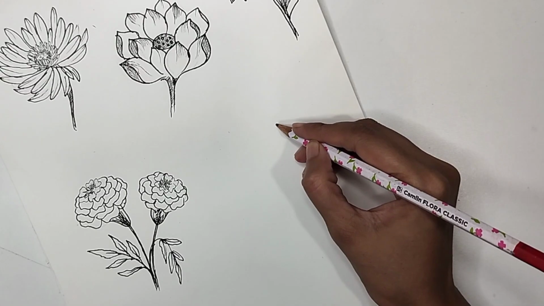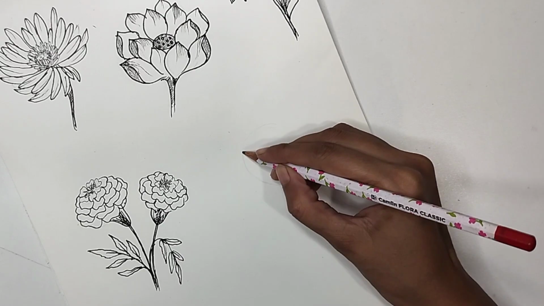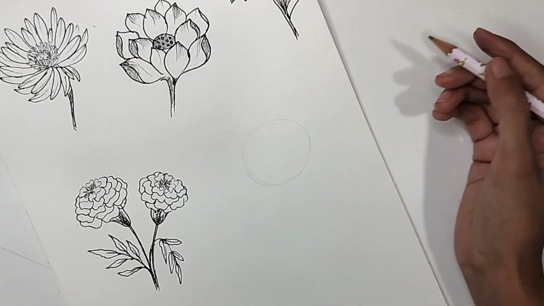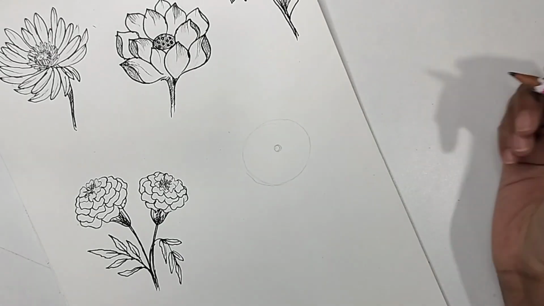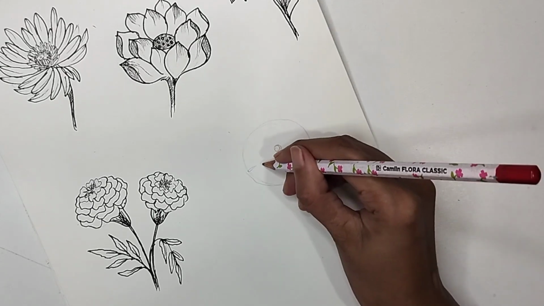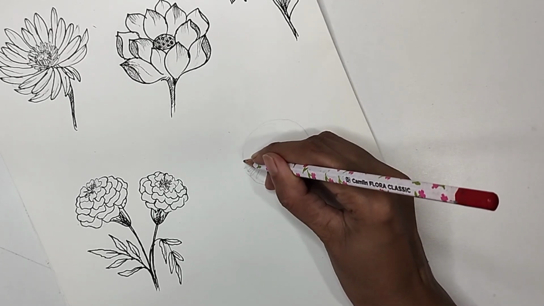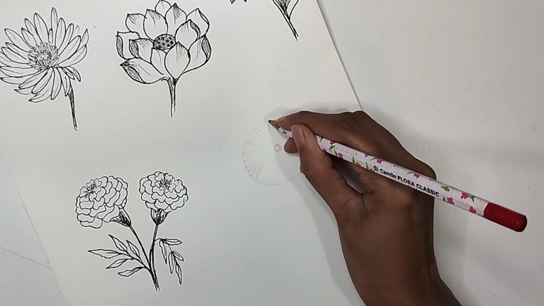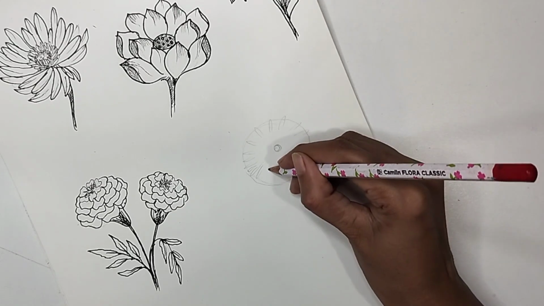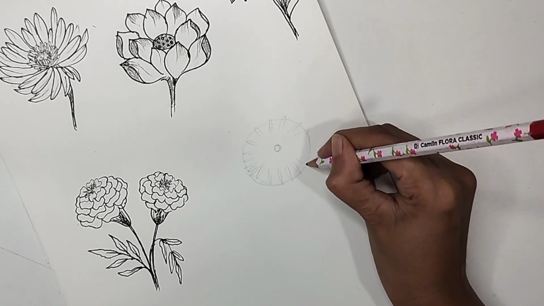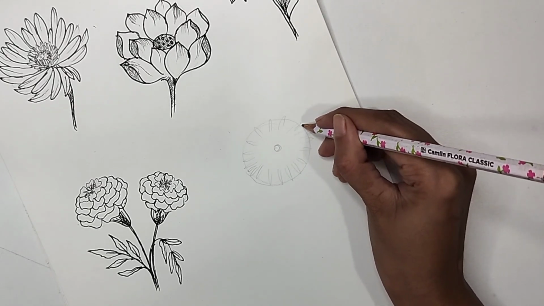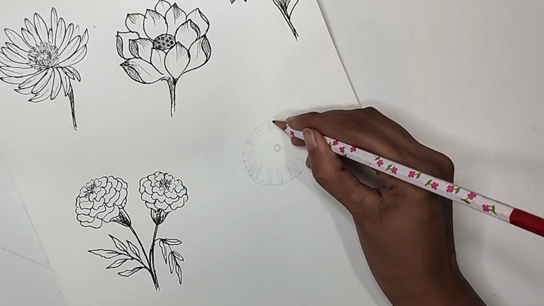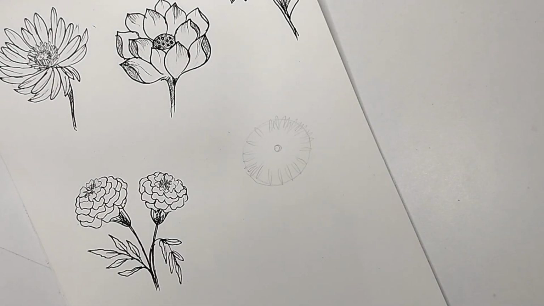Now let's move to the fifth one. This one is the simplest one, so I'm not concentrating on perspective. So I have simply created a round shape, and I have started creating small petals around the edges. You can keep the petals at a distance first, and then you can adjust these petals, which means you can create more and more petals in between.